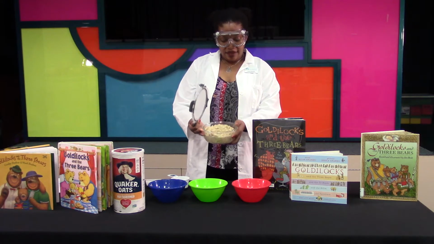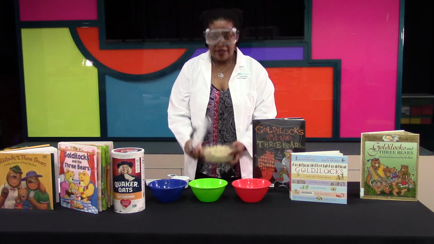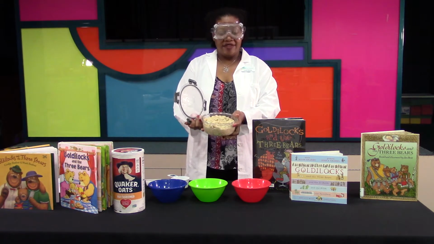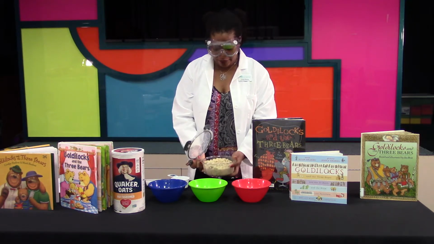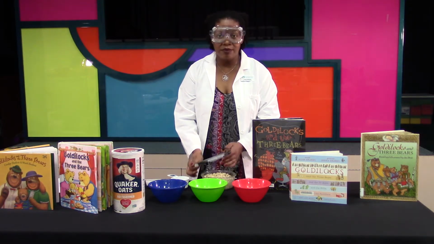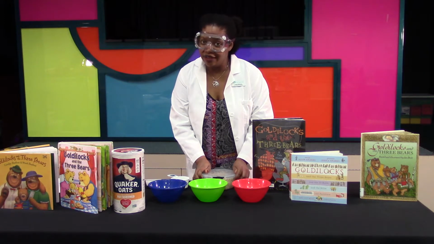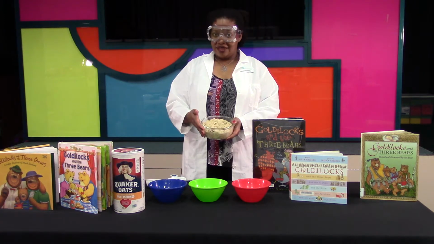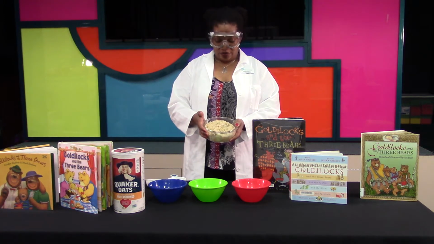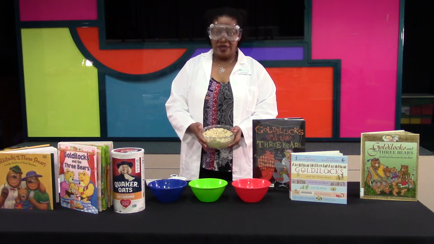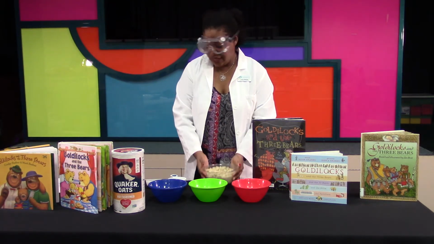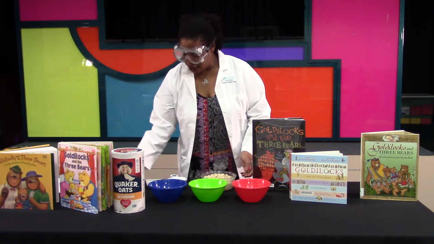This is a lovely cinnamon oatmeal that I made fresh today that we are going to heat up, all at the same temperature. Do you remember what kind of variable that is? That's right, controlled variable, because all the oatmeal will be heated to the exact same temperature for our experiment.